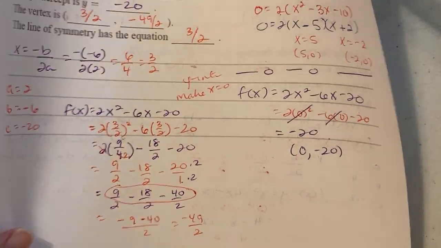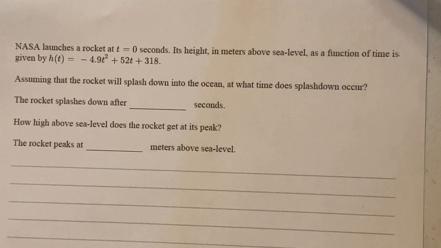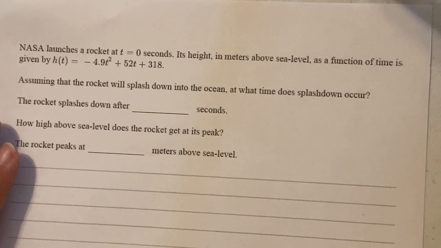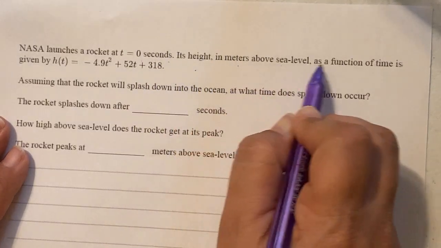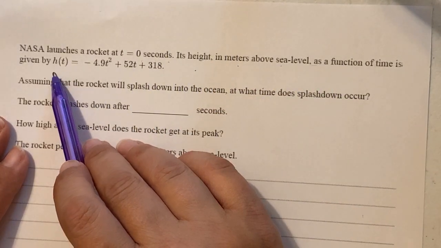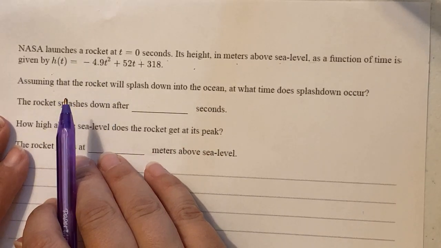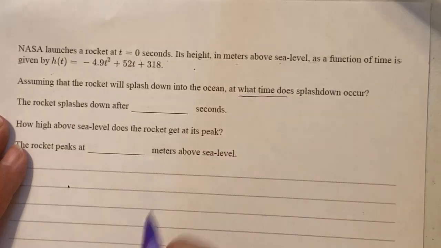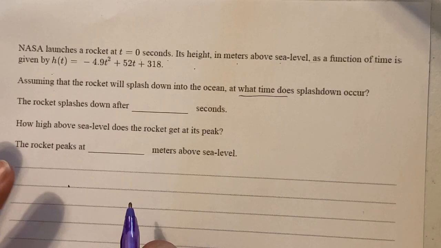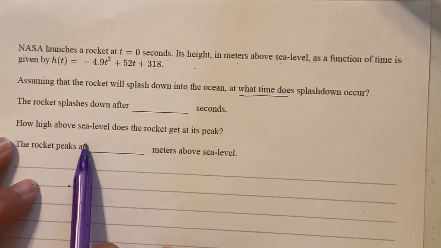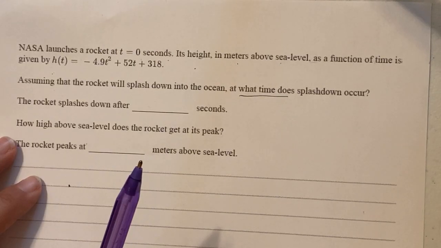Our next problem. So it's one of our launching problems. It says NASA launches a rocket at a time value of 0 seconds. Its height in meters above sea level as a function of time, and they gave us an equation. So this is a given equation. You don't create these. It says, assuming that the rocket will splash down into the ocean, at what time does a splashdown occur? So the rocket splashes down after how many seconds? Then it asks you, how high above sea level does the rocket get at its peak? The rocket peaks at some value over sea level.